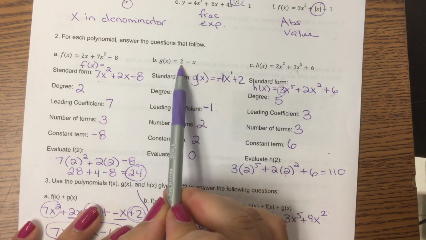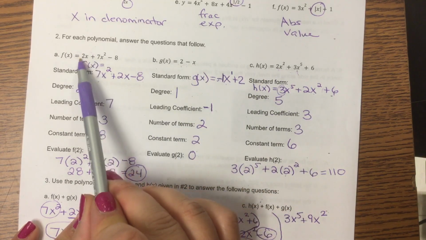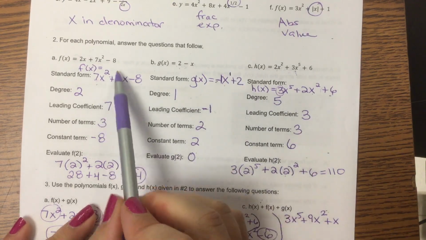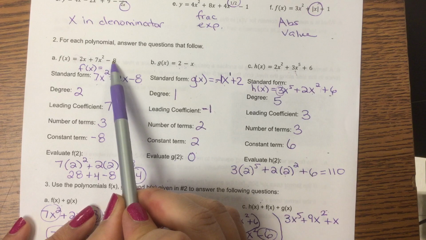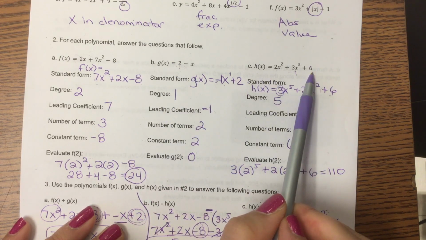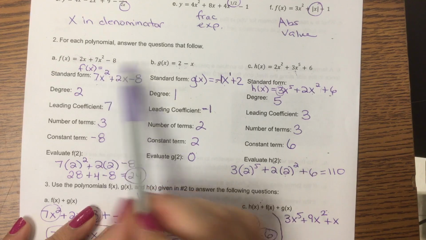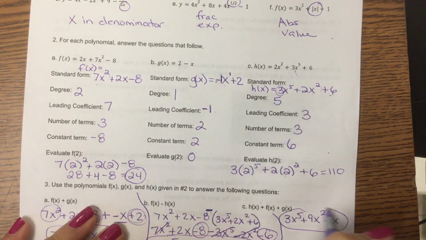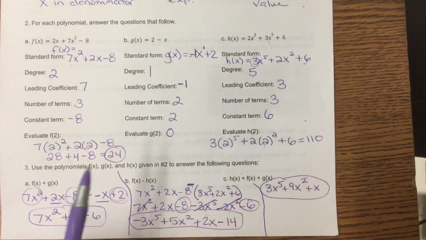Let's see. It looks like I have a 2x here and a negative x here, so that would be just plus 1x. And then I have constants. I have negative 8, positive 2, and positive 6. So I believe that negative 8 plus 2 plus 6 would add up to 0. So my constant term would be 0.